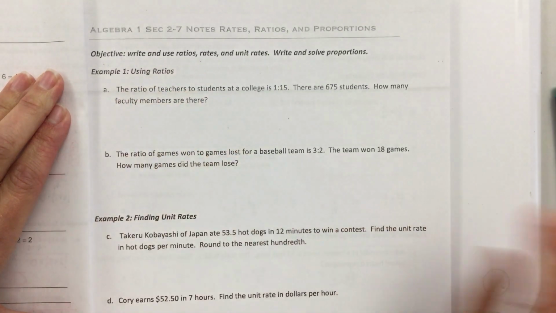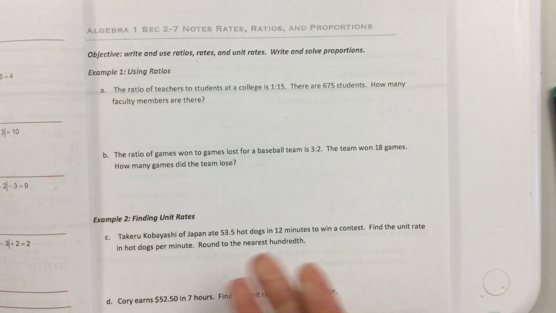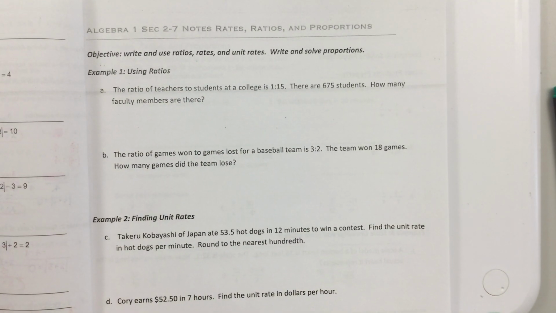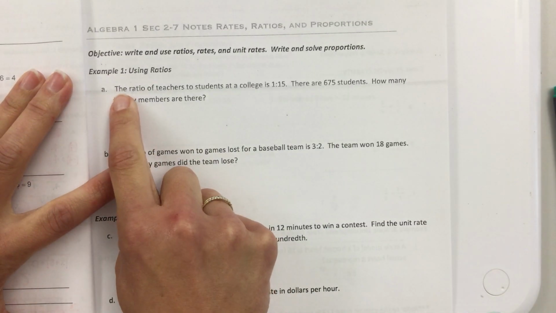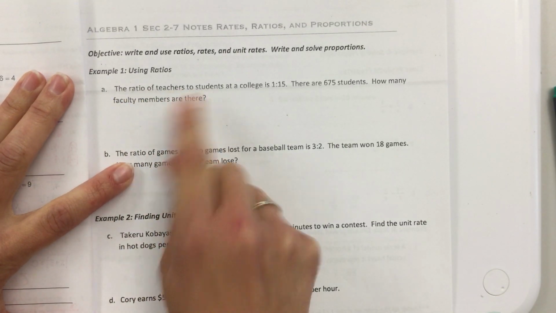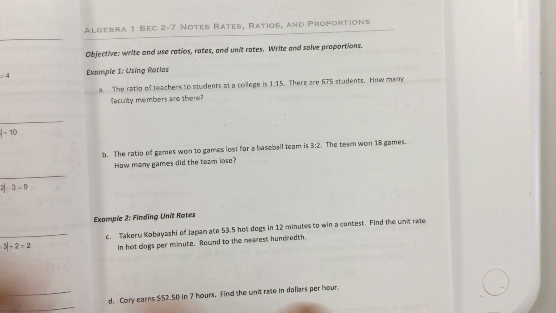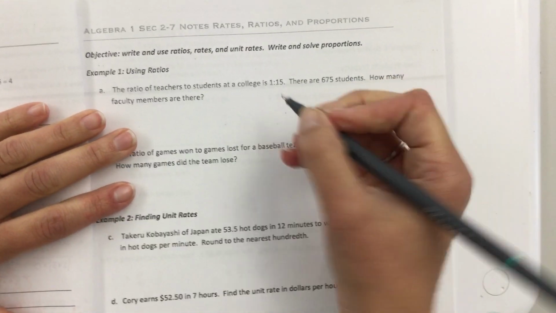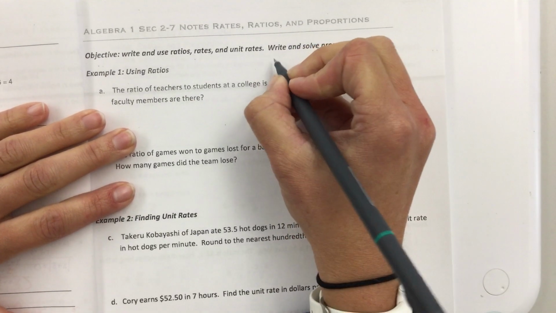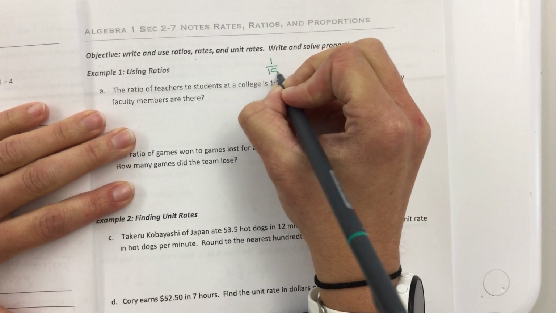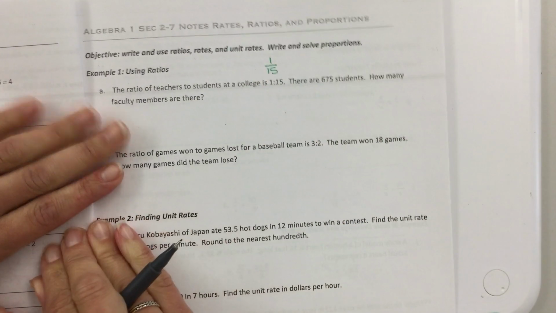So the first example, we are using a ratio. A ratio is basically a comparison of two quantities. So this one is the ratio of teachers to students. So one thing that I do a lot of times when I'm given information, and then just so you know, you can write a ratio like this. We could also write this like this, and that's how we're going to use it today.